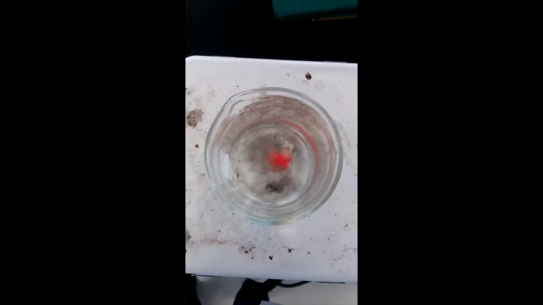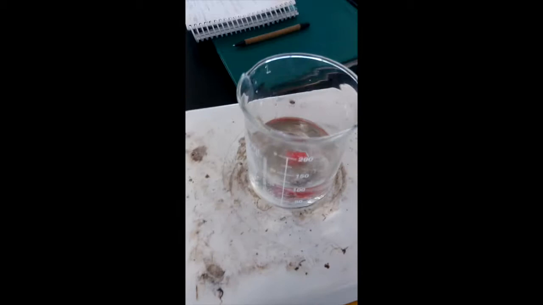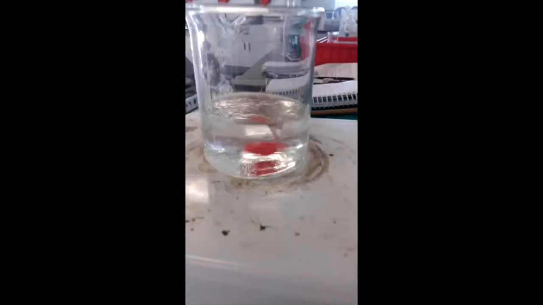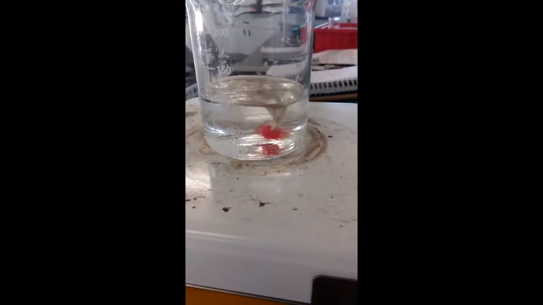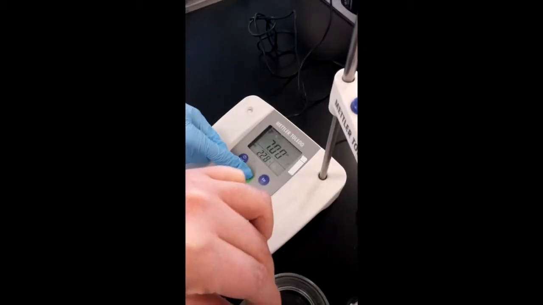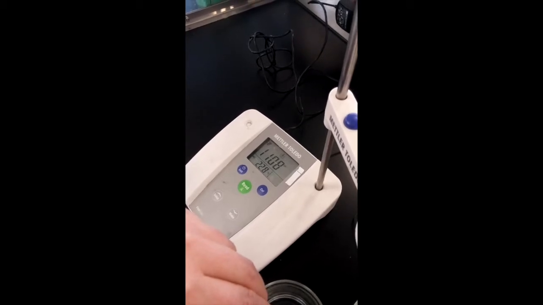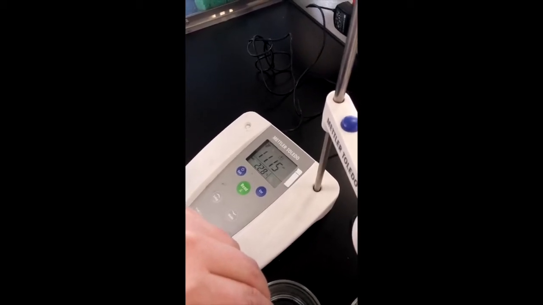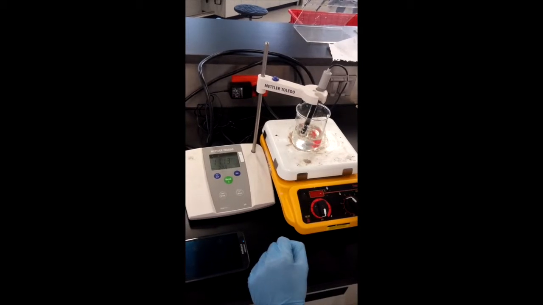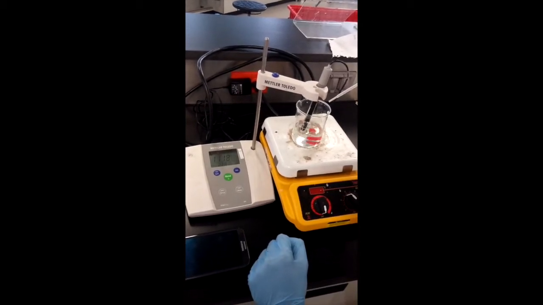To prepare 100 milliliters of the 1 molar Tris-hydrochloric acid solution, 12.1 grams of Tris base were used in order for it to be in a 1 molar concentration. The Tris base was dissolved in 80 milliliters of distilled water. The pH had to be adjusted to 8 and it started with a value of 11.15.